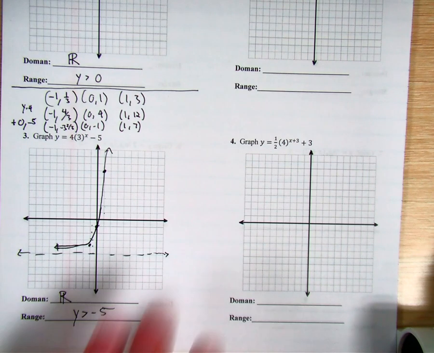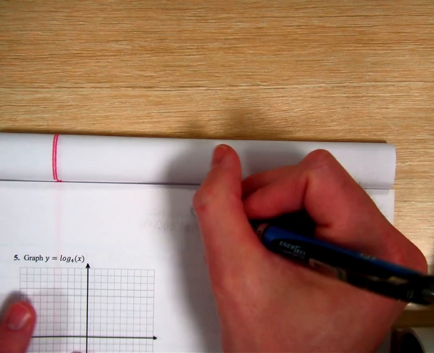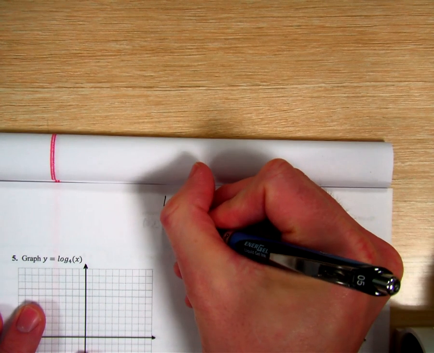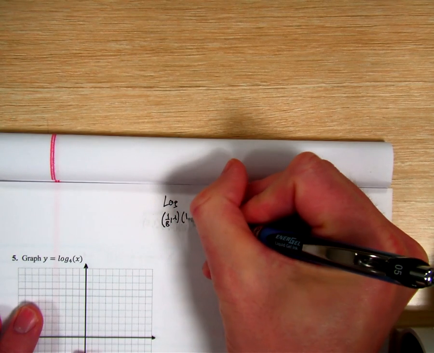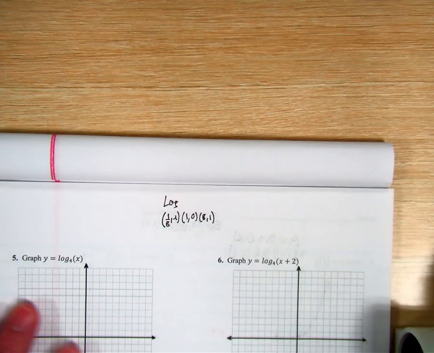When we flip it over to the back side and we're doing logs, for logs, our pattern's going to change. Now we flip, it's 1 over b comma negative 1, 1 comma 0, b comma 1.